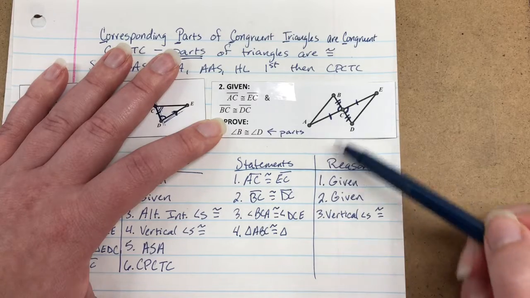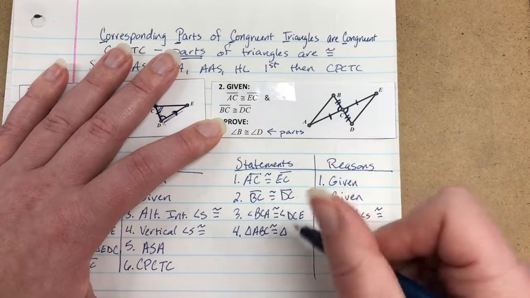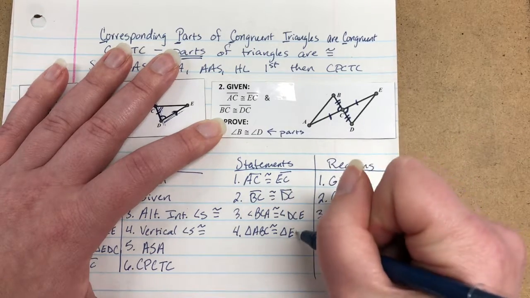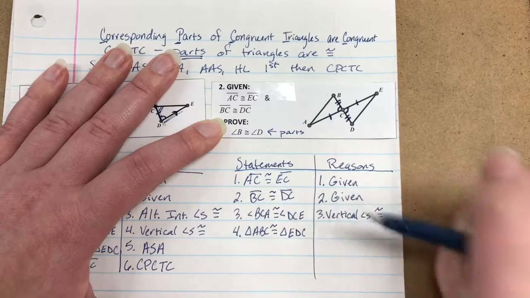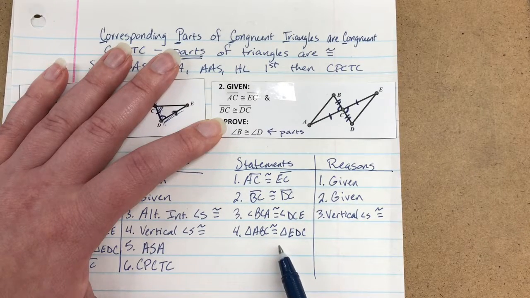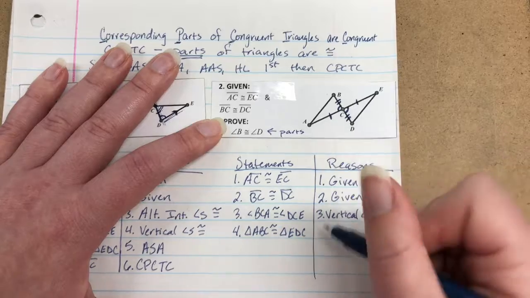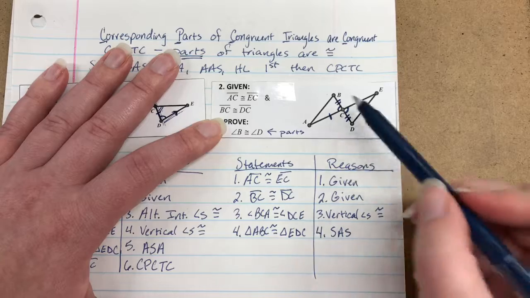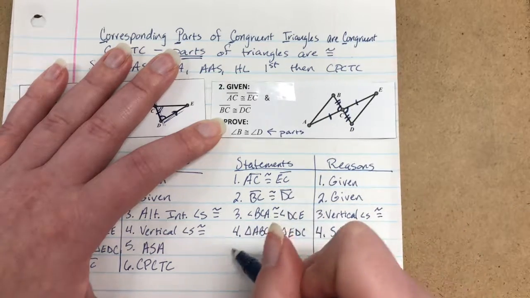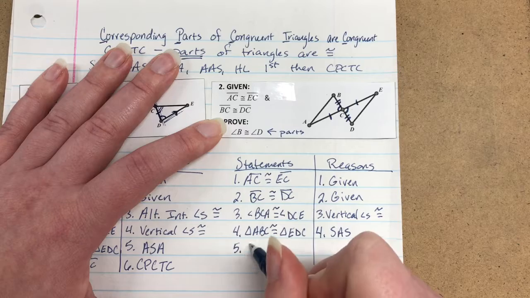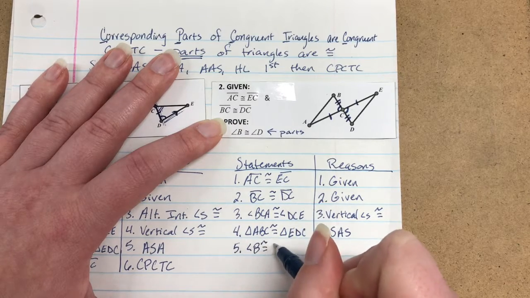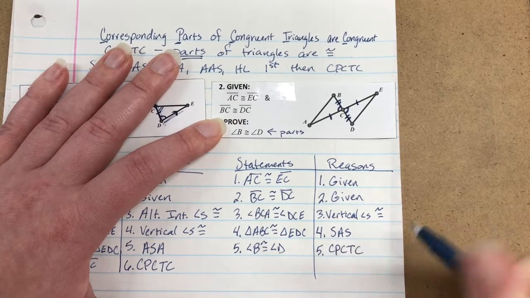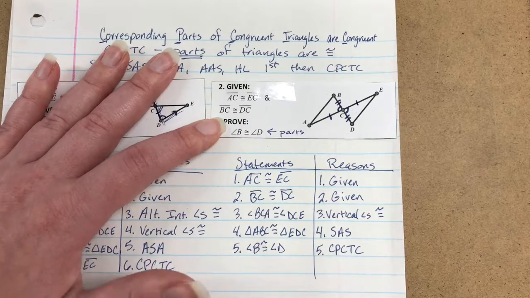Now I have to match up my angles. So angle A matches with angle E. Angle B matches with angle D. And angle C matches with angle C. So I get triangle ABC is congruent to triangle EDC by side angle side. And now that I know that the two triangles are congruent, that means all of their parts have to be congruent. So I can say angle B is congruent to angle D by CPCTC, where corresponding parts of congruent triangles are congruent.